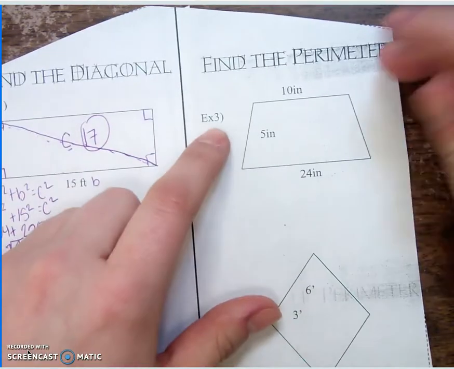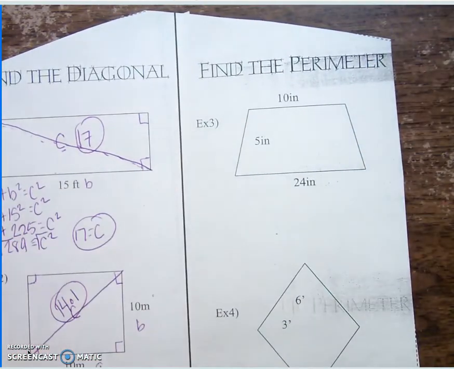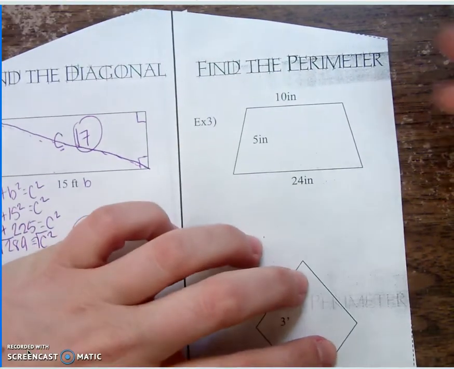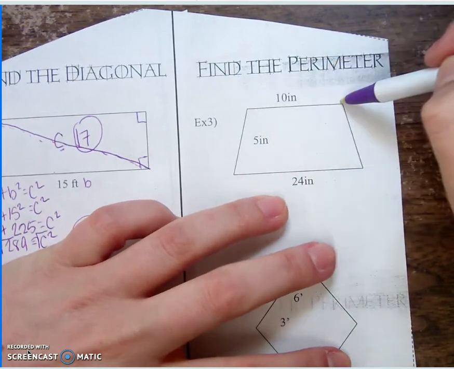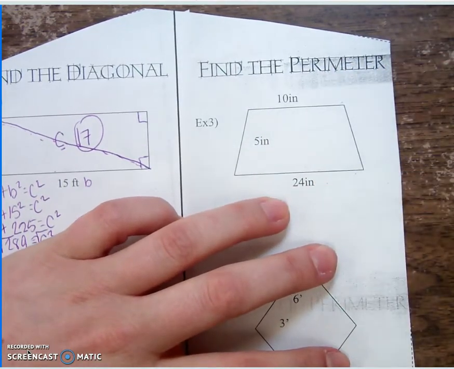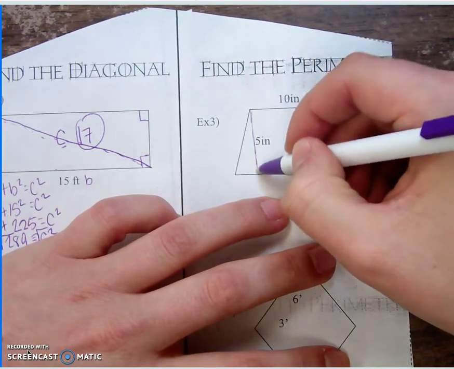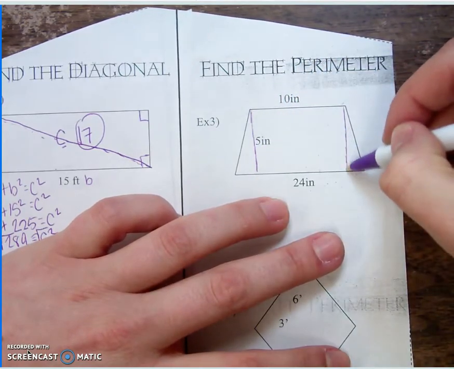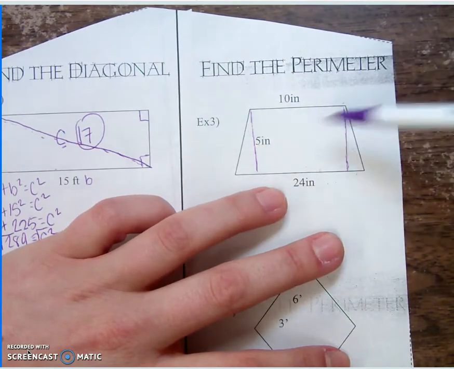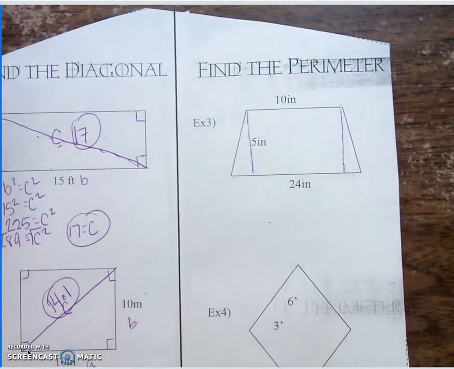Okay. We have to find the perimeter for example 3. Again, we are given the 2 straight edges, those bases, but I have to make 2 right triangles in order to find the slanted sides, or again, the diagonals.